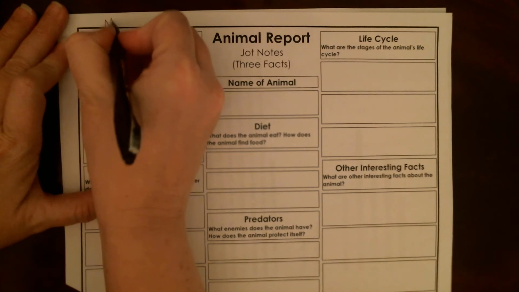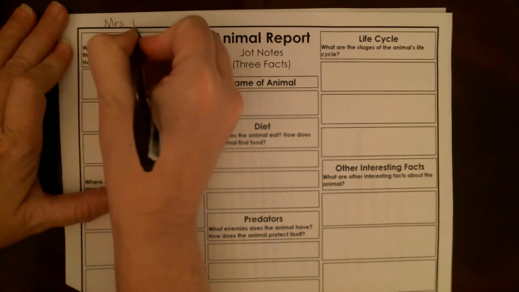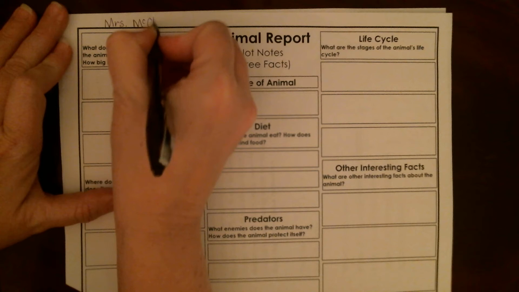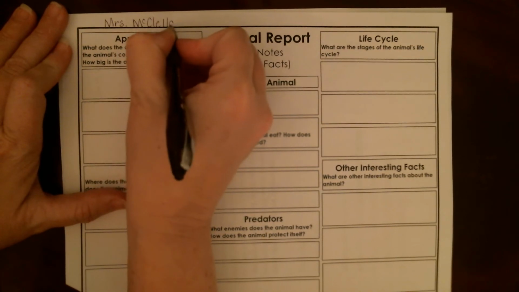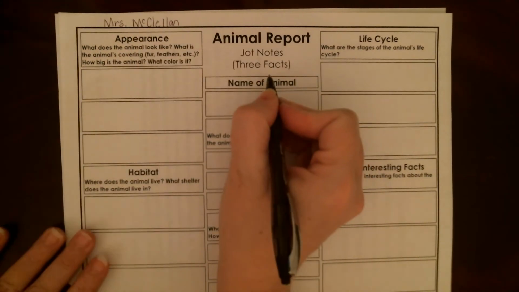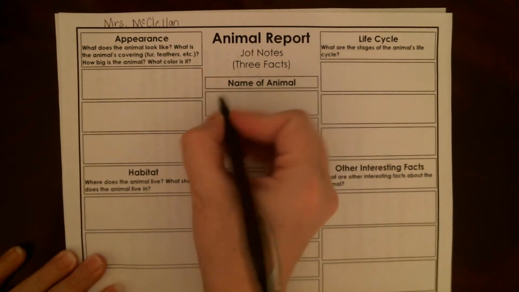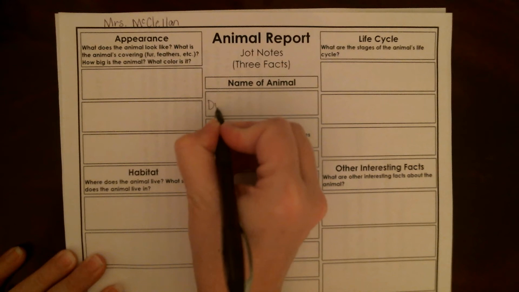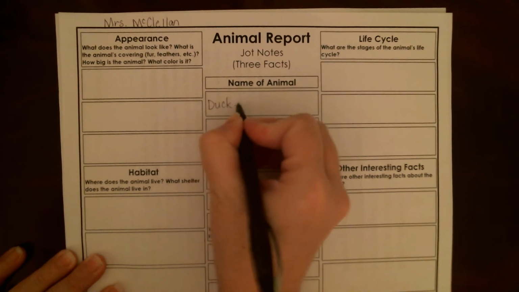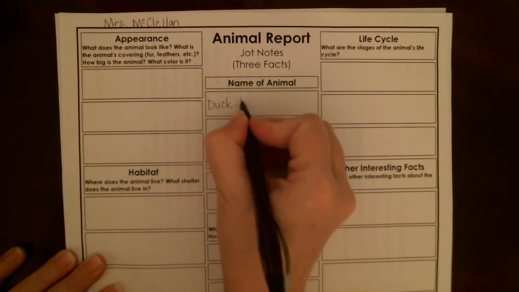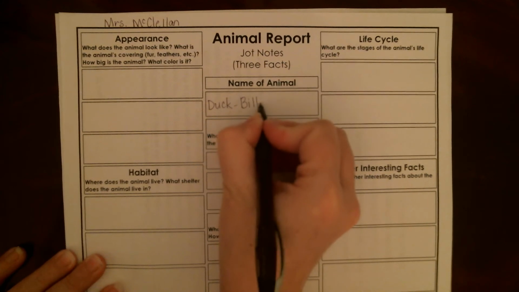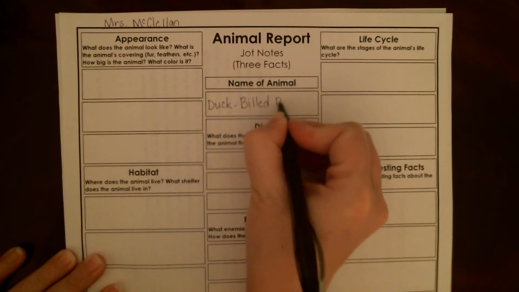Okay, actually, you know what? I want to put my name so that when you send me the picture, I will know whose report notes these are. All right, so my animal that I picked, it's pretty cool. It's called a duck-billed platypus.